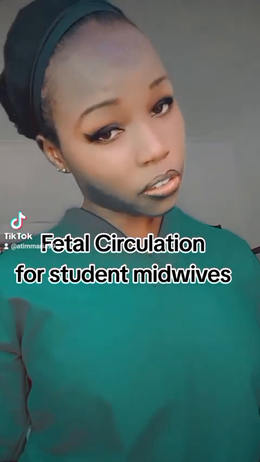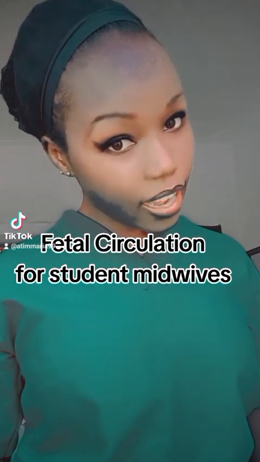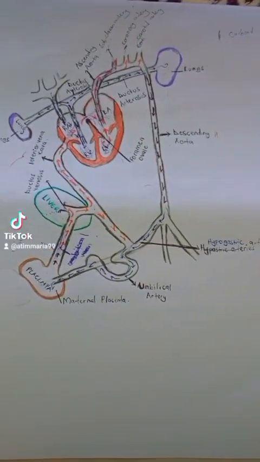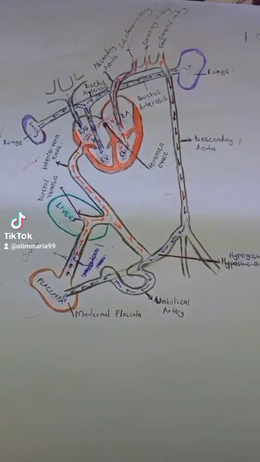is fetal saturation? Fetal saturation is an intricate system that allows the fetus to get oxygenated blood and nutrients from the maternal placenta. So let's go to my diagram. So guys, this is my simple diagram of fetal saturation.